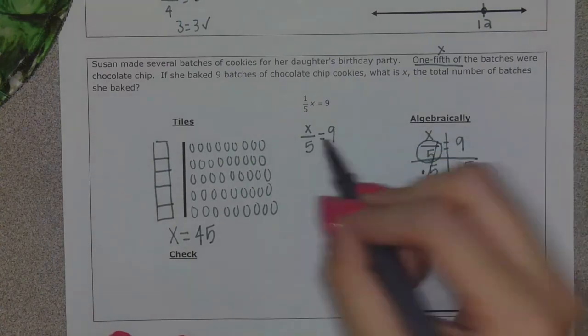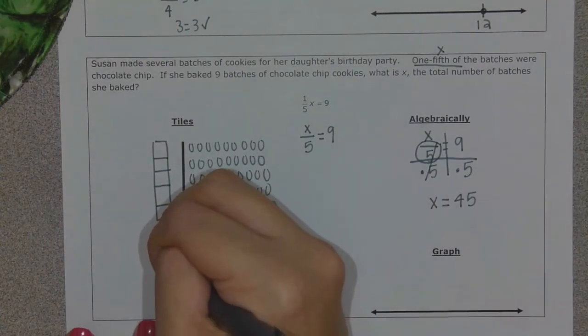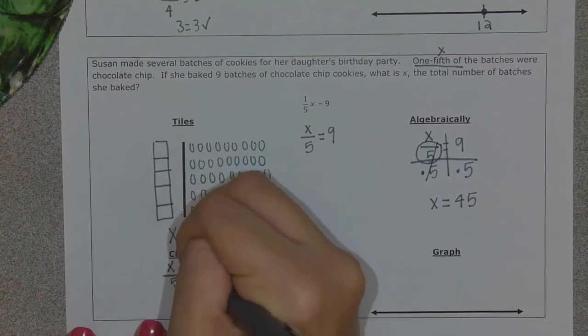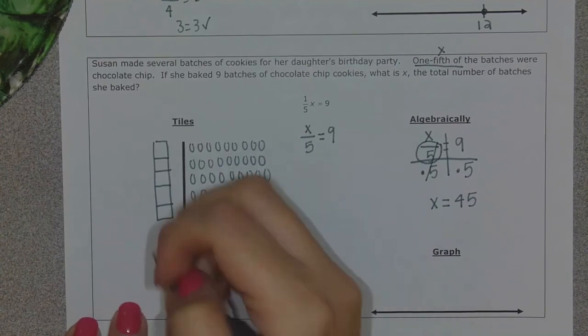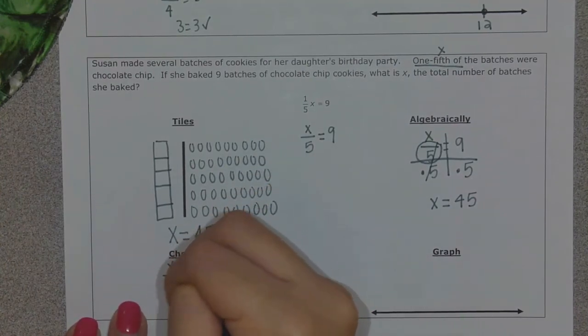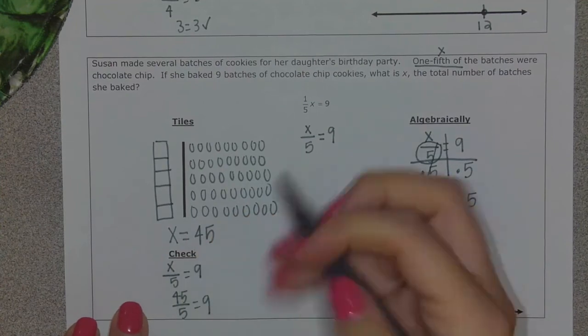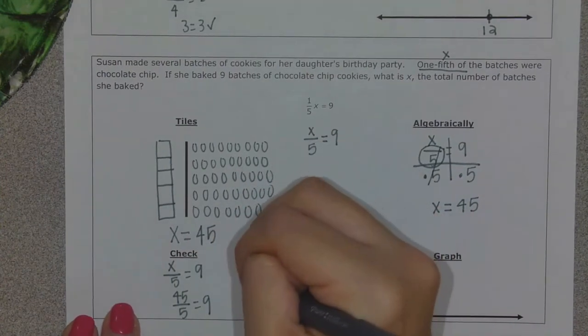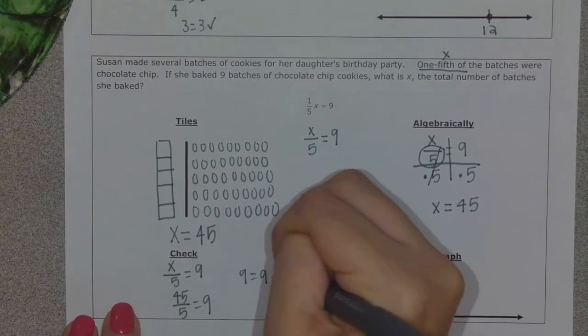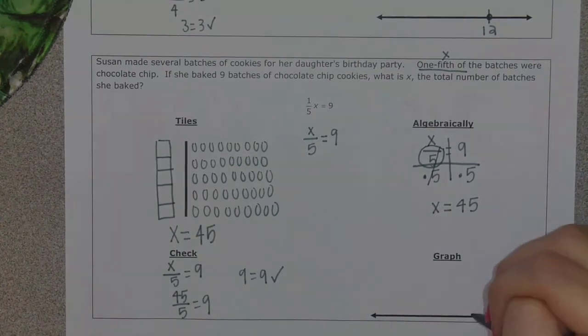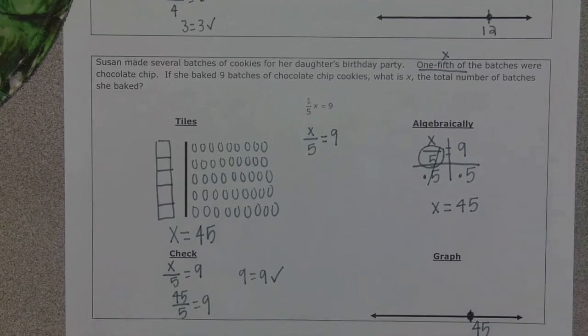So if I was going to check this, I can go back to my original equation of X divided by 5 is equal to 9. I'm going to substitute in what I think X is. So 45 divided by 5 is equal to 9. 45 divided by 5 is 9. So 9 equals 9, gets a check. For my graph, I'm going to put one line. I'm going to call it 45, and it gets a nice closed dot.